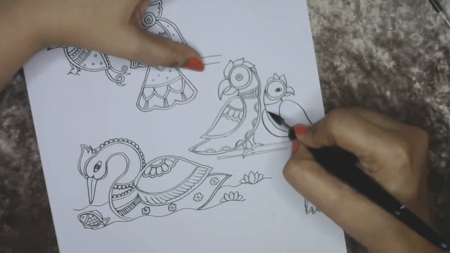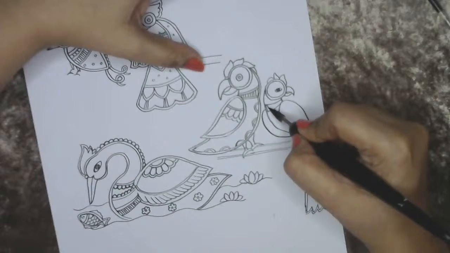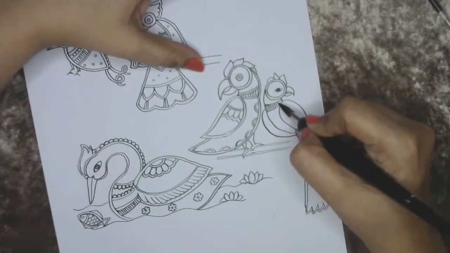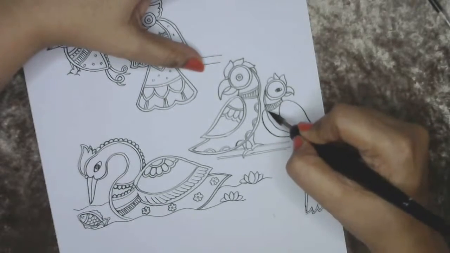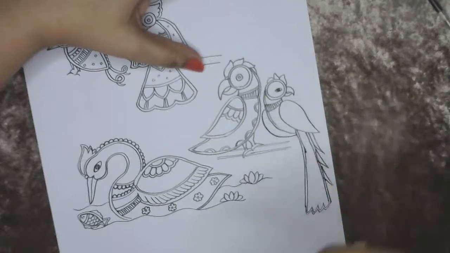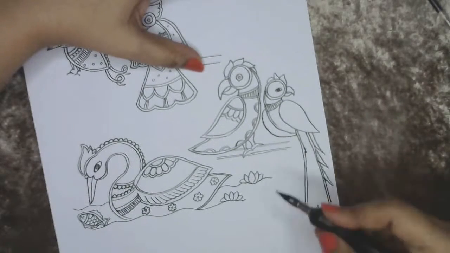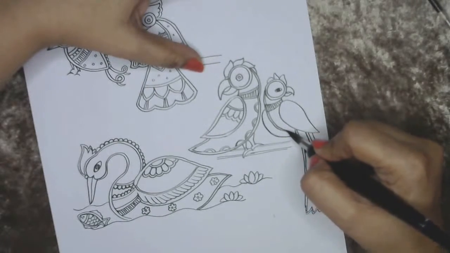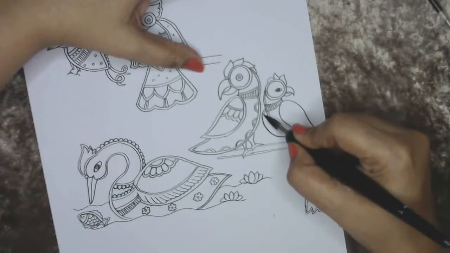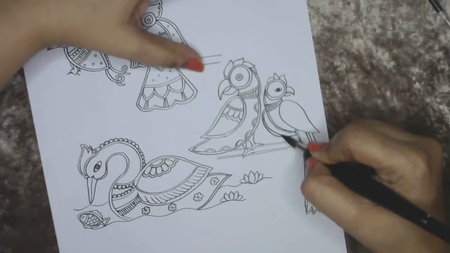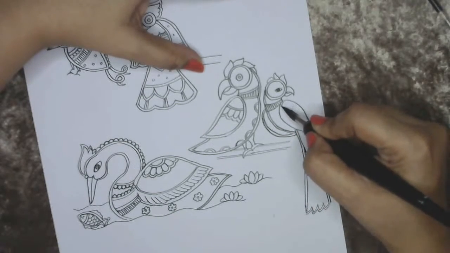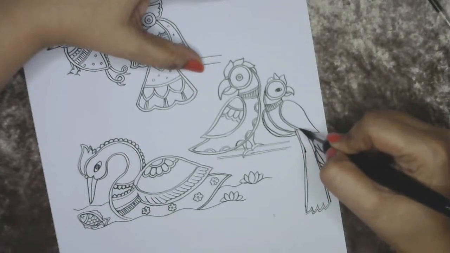So again, the belt on the neck. Sometimes when we are doing other animals, humans, then also we see that the bird is a very common thing that comes in almost every painting of Madhubani.